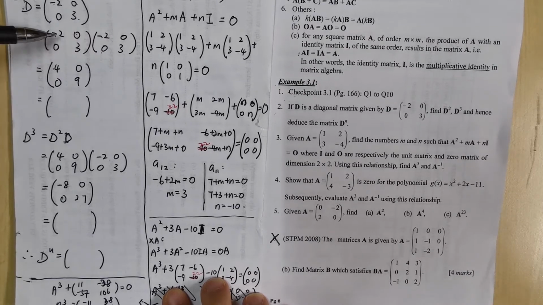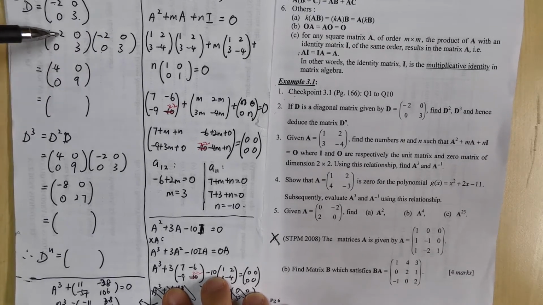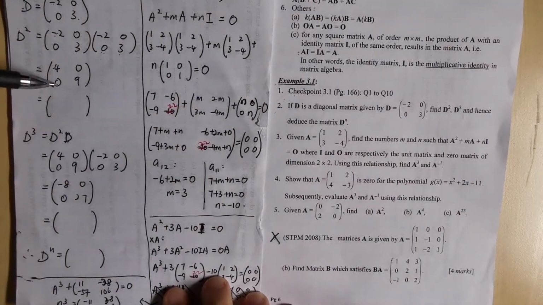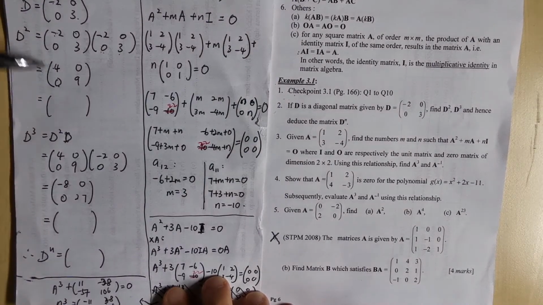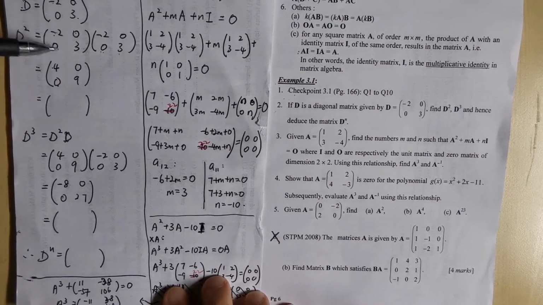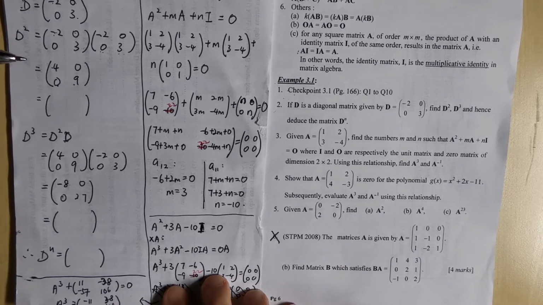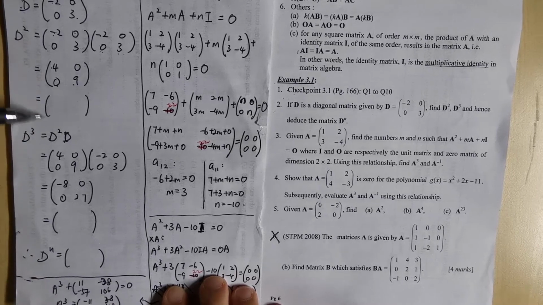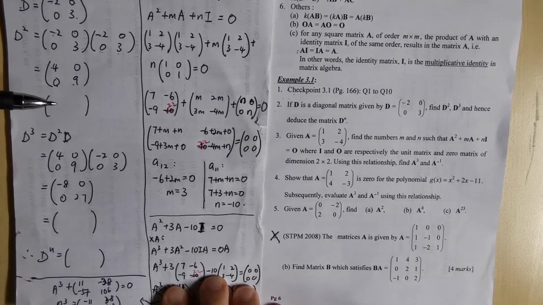First row, second column, 0. Second row, first column, 0. Then second row, second column, 9. All right. So I leave this for later. We will use this one to find the answer.